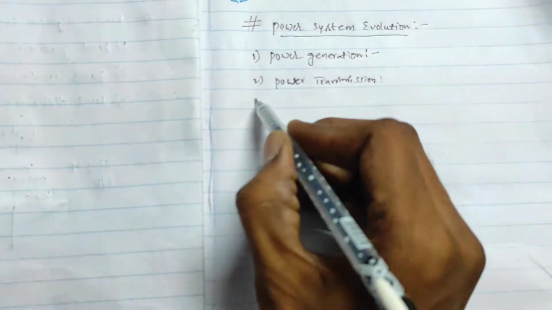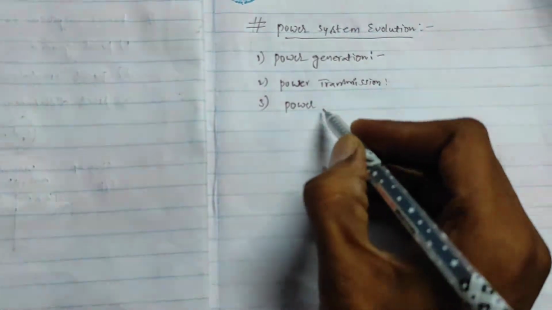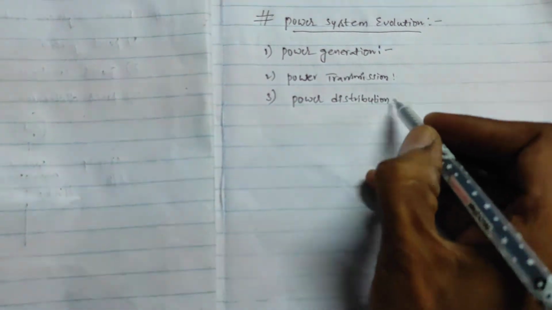And coming to the third one, power distribution. Here, all the power that is generated from different power generating stations will be distributed to several consumption points.